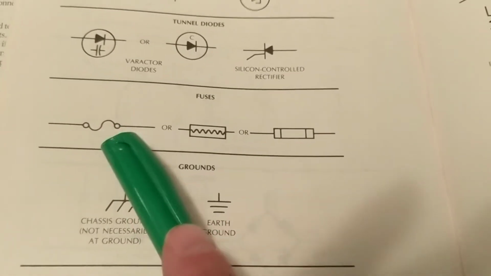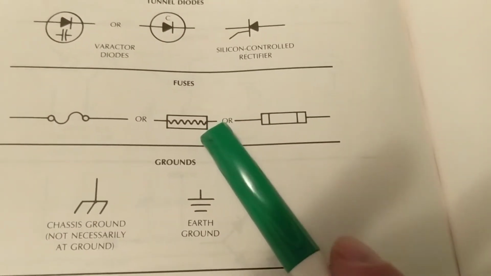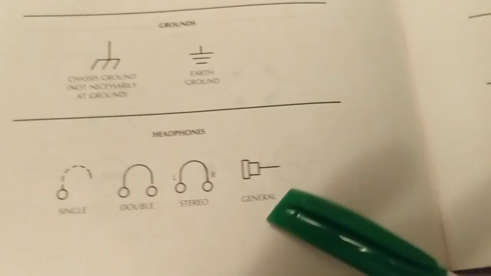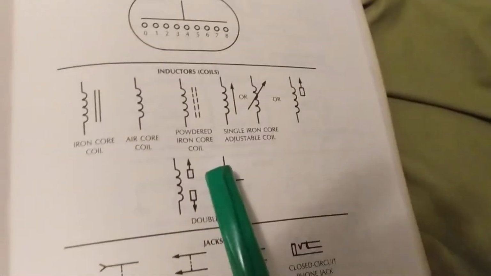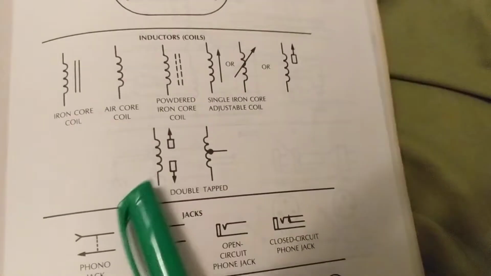Fuses, obviously, the fuse symbol. This could be also a fuse. As you can see, a chassis ground and an earth ground. You have to know that. Headphones, you don't have to know about. Inductors. All over automotive electronics, they're usually in the modules.